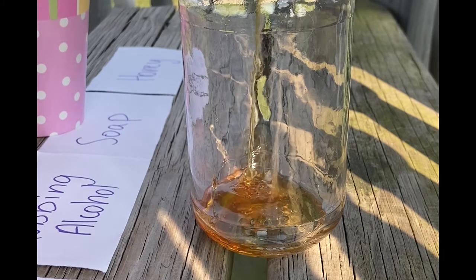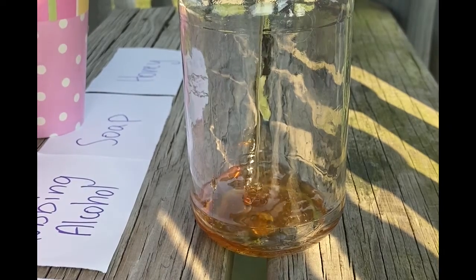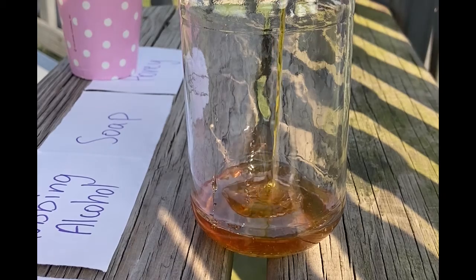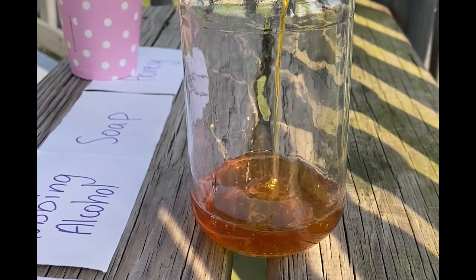To do the experiment, first we'll pour in the honey and then the soap. For these 2 liquids, you want to try to slowly pour them in the middle and not let them run down the side.